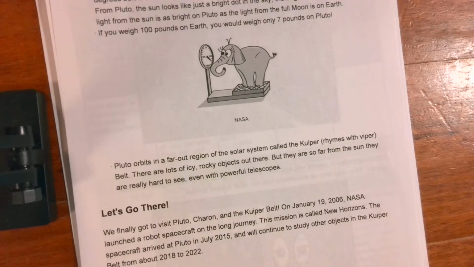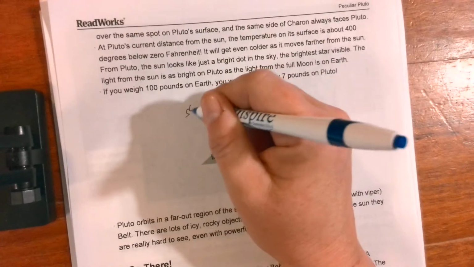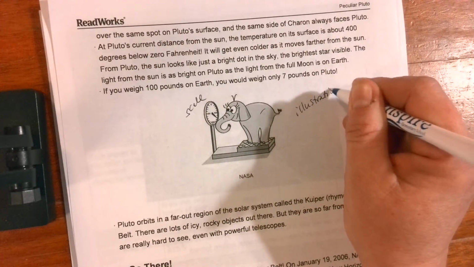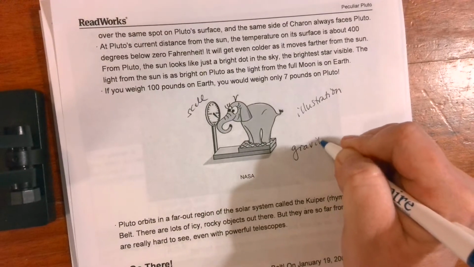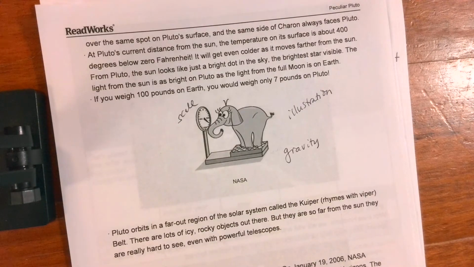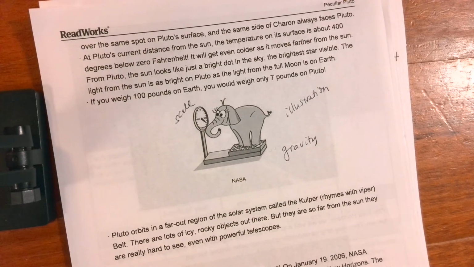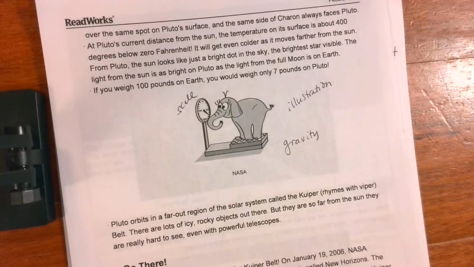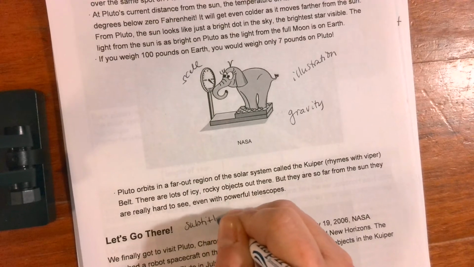And then our last one, I see an elephant, and he's on a scale. This is an illustration. And I'm thinking about what I know about gravity, and how there is a larger amount of gravity on larger planets. But I'm thinking something must be weird about Pluto, because they said peculiar Pluto. And then we have a subtitle. Let's go there.